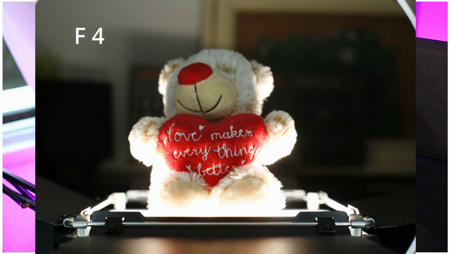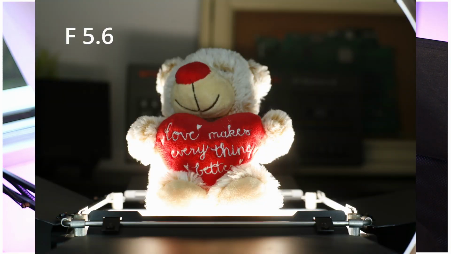I'll show which camera I use next. So f5.6 now. This is an f5.6 sample. After that, I'm going to end with the f8 sample image.